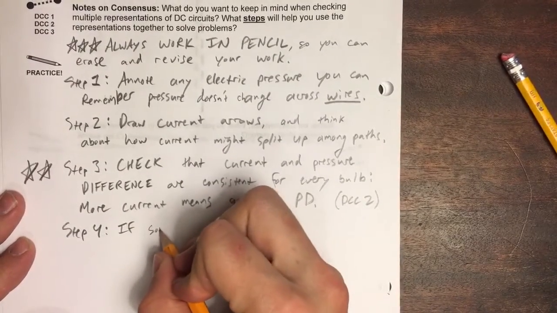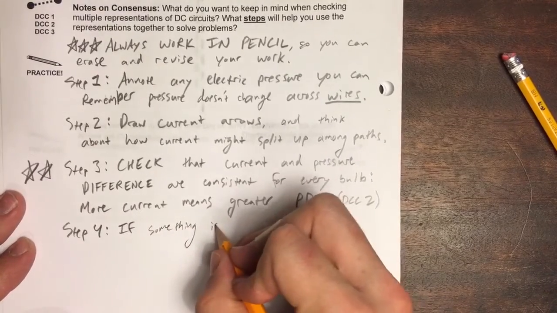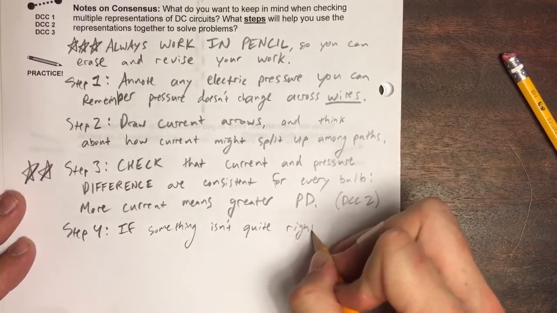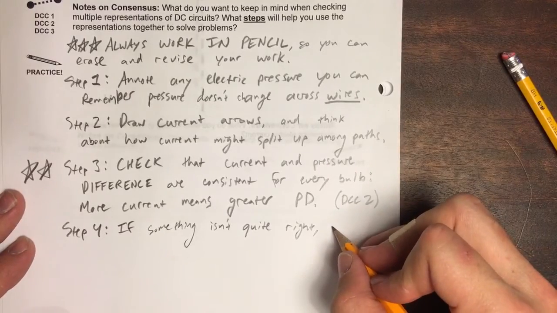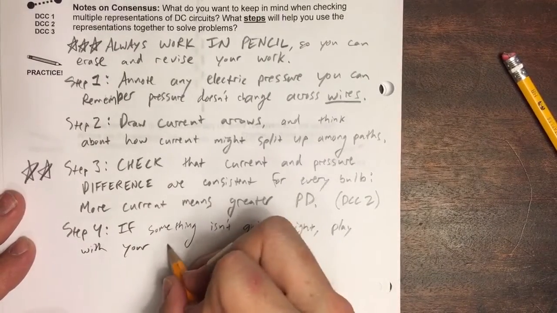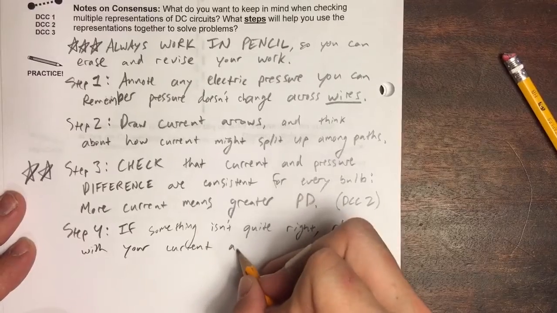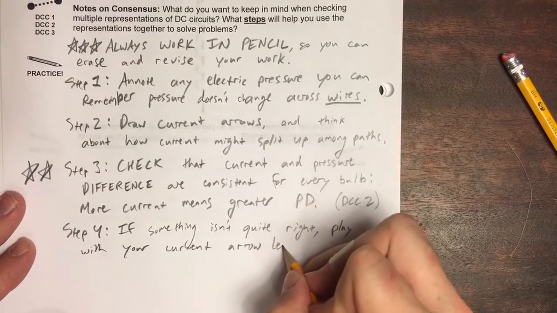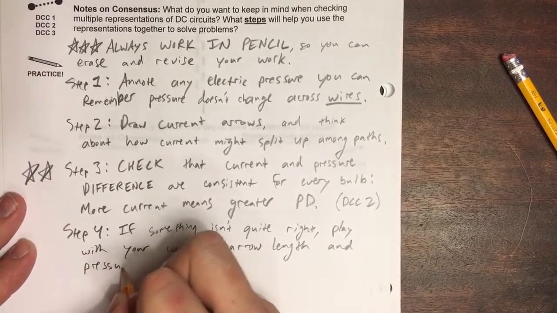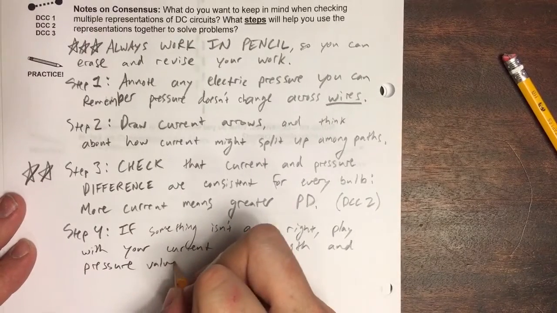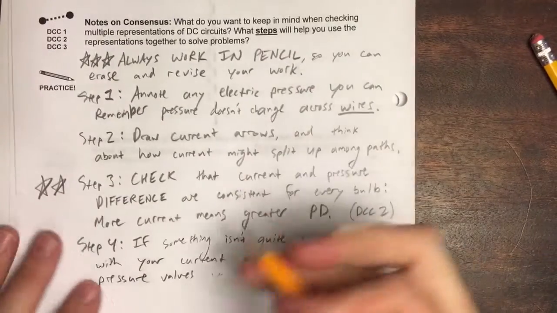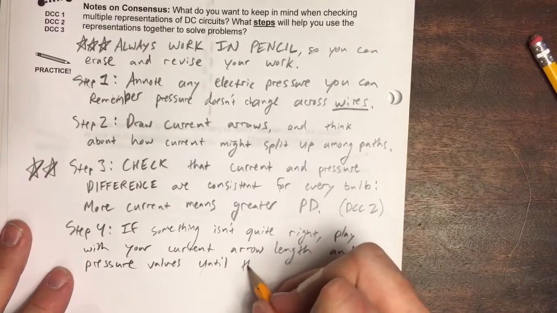If something isn't quite right, play with your current arrow length and pressure values until they are consistent.